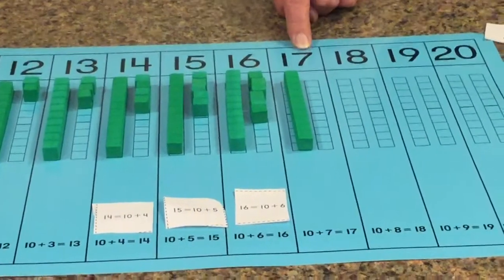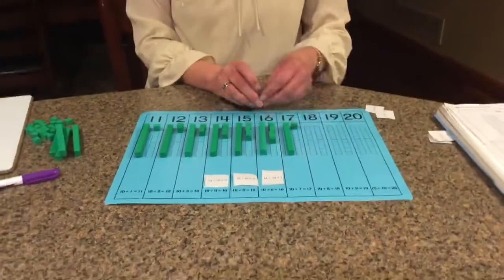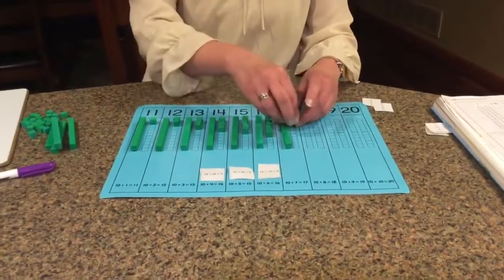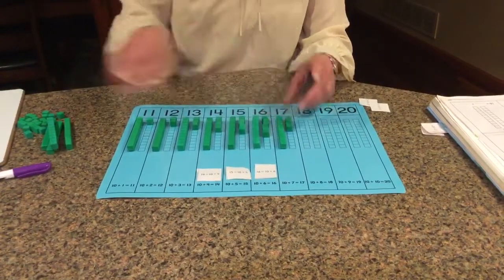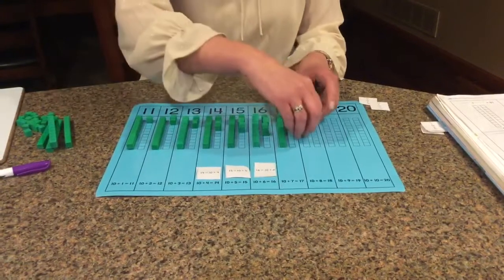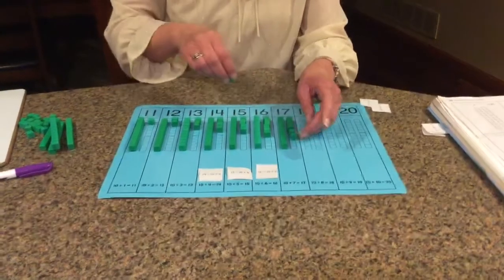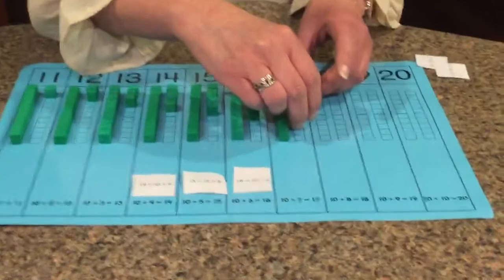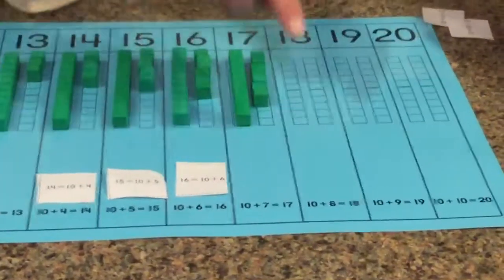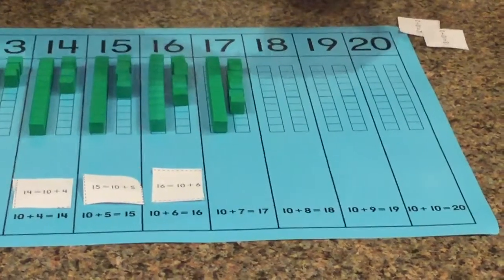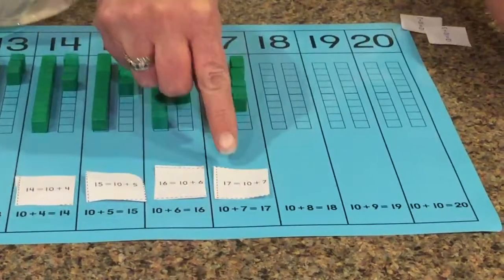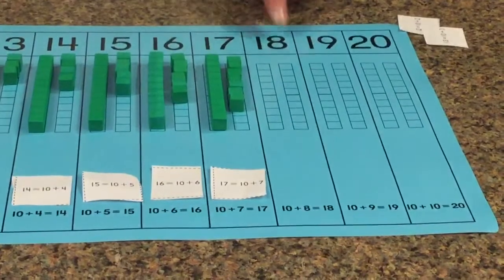And I bet you know how many more. Tell your neighbor how many more. 7 ones. 1, 2, 3, 4, 5, 6, 7. And that can be 10 plus 7 equals 17, or 17 equals 10 plus 7.